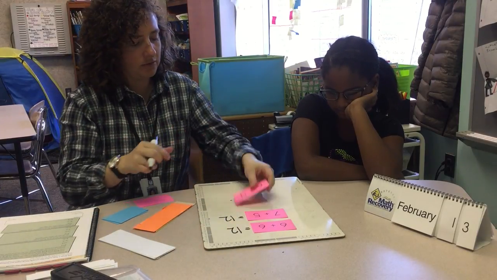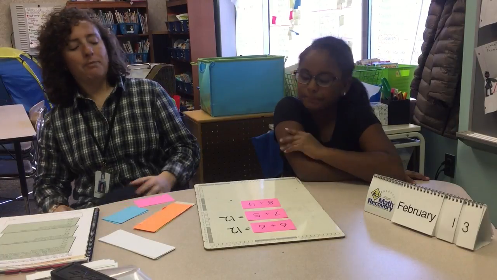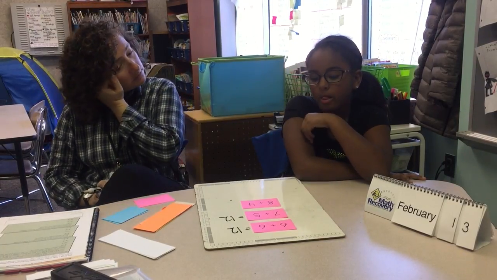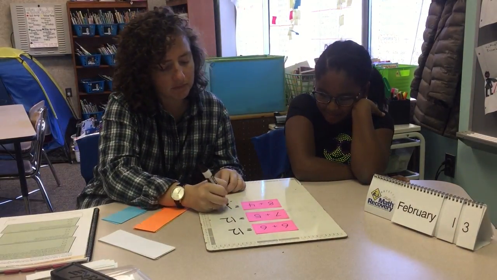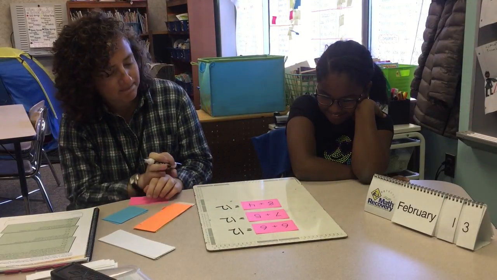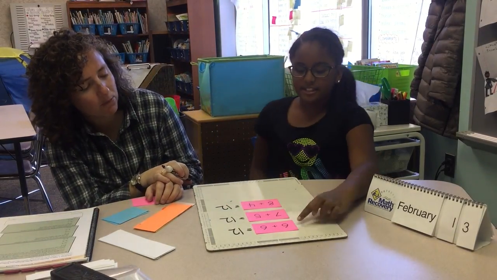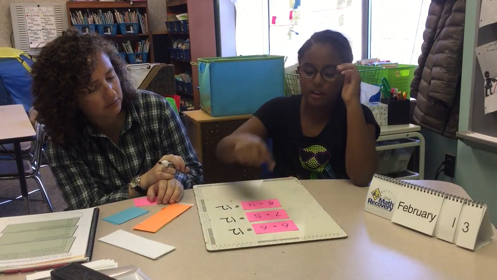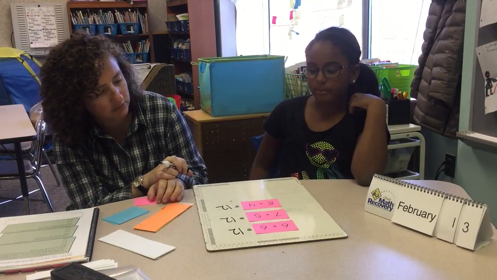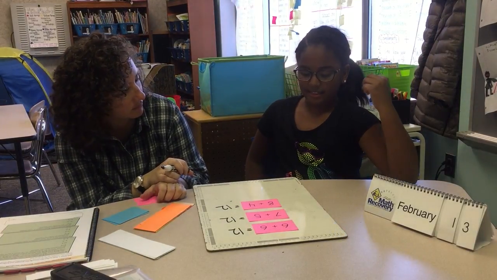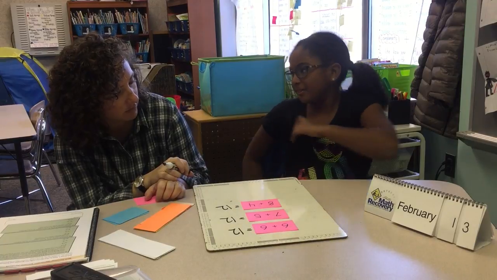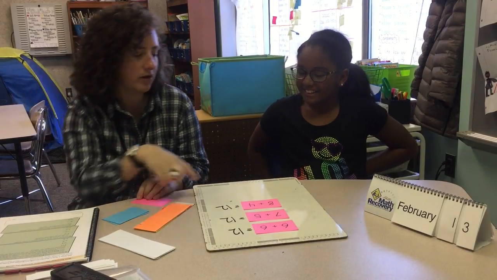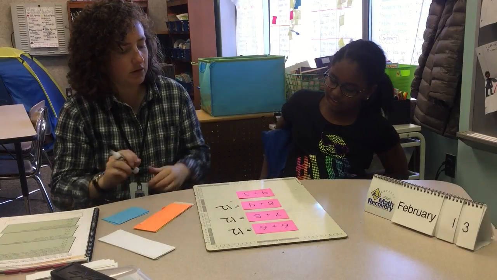Can you use this to help you solve this? 8 plus 4 would equal 8, 9, 10, 11, 12. Okay. I see that. What do you see? I see that this side is going up numbers, and this side is going down numbers. So I think that pattern is making us get 12 on all of this. Okay. Well, then can you use that to help you solve this one?